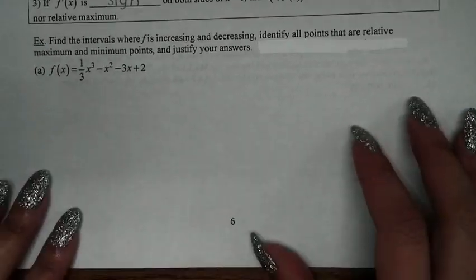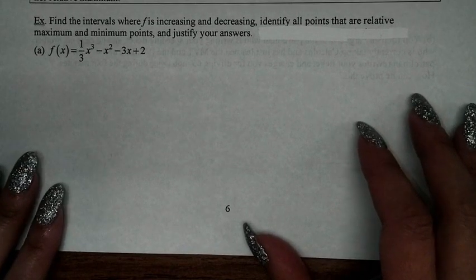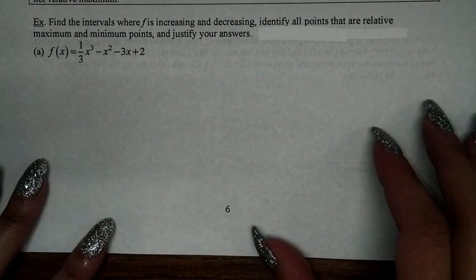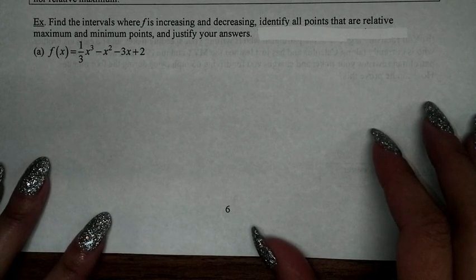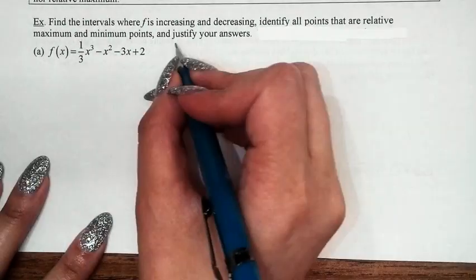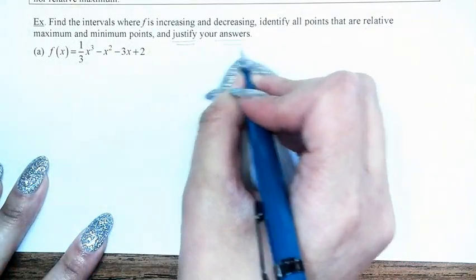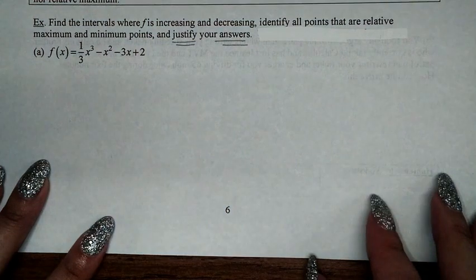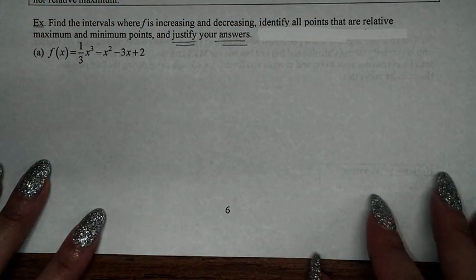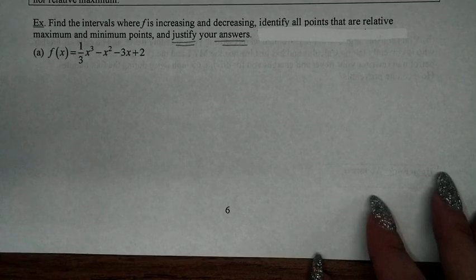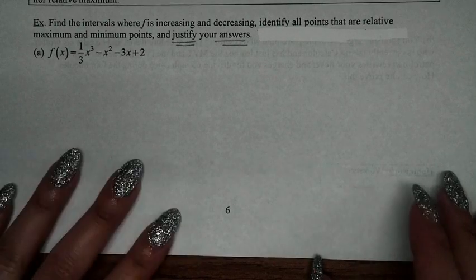For this example, you need to find the intervals where f is increasing and decreasing, identify all the points that are relative maxima or minima, and justify your answers. The most important part is to justify our answers. Since we are talking about increasing and decreasing, you need to take the derivative of your function f. So let's do it.